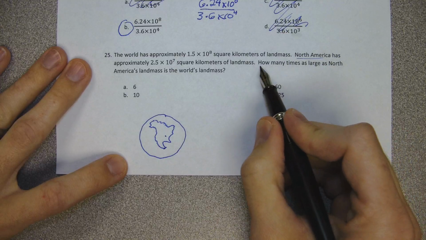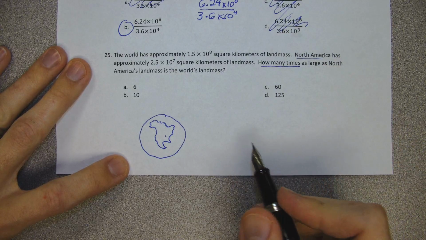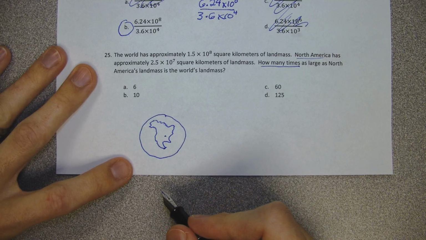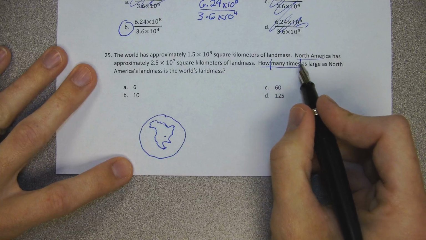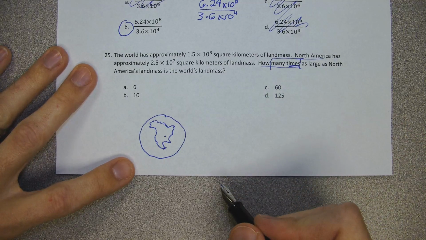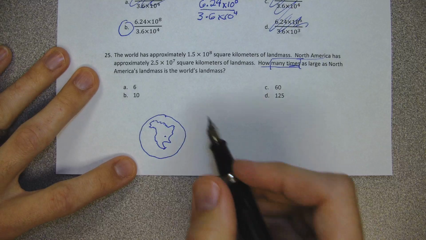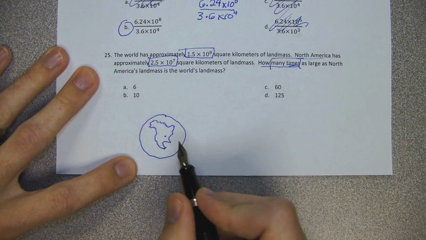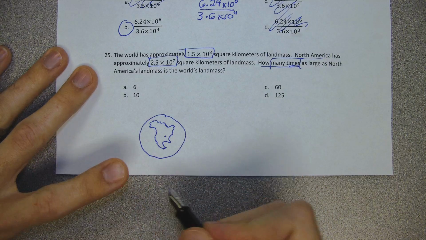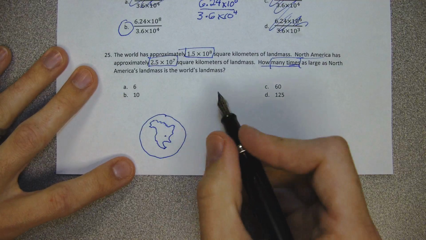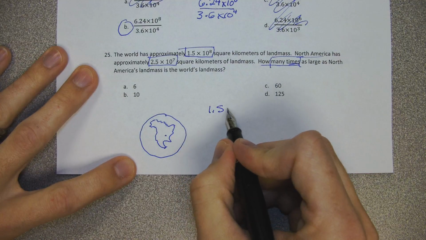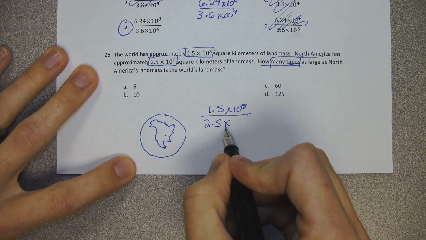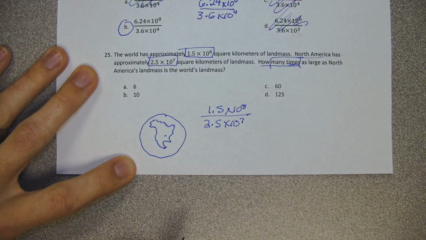And what we're trying to see is how many times could we put our continent onto the rest of the world's landmass. So while it says how many times, this really isn't a multiplication problem. It's division. So we're going to take the world's landmass and divide it by our landmass, the North American continent, and see where we end up. So we're going to take 1.5 times 10 to the 8th, and divide it by 2.5 times 10 to the 7th and see what we get.